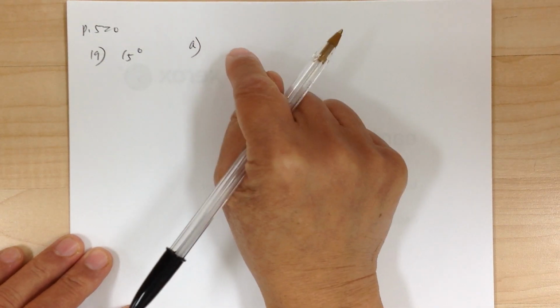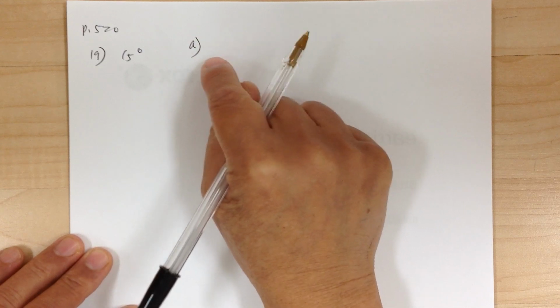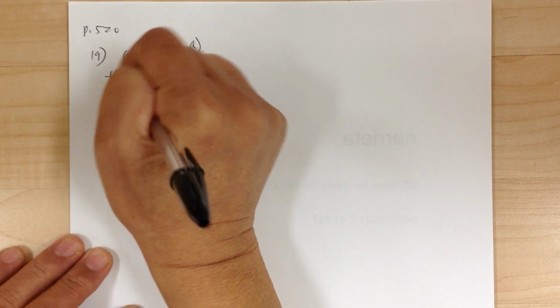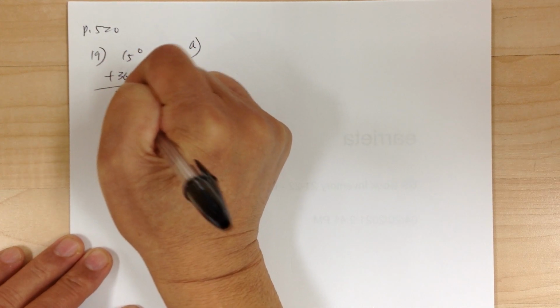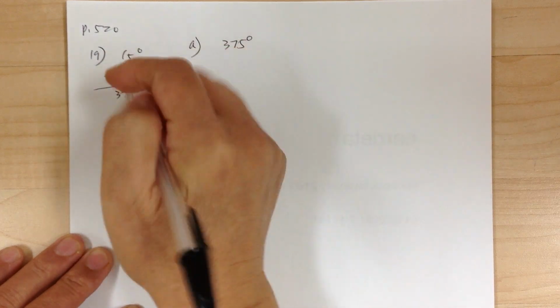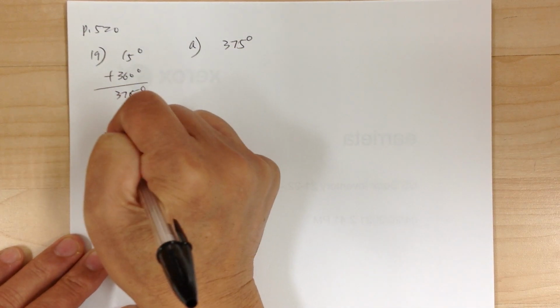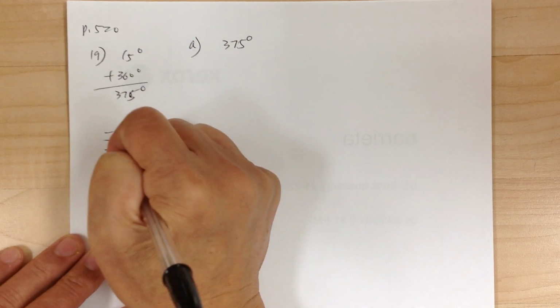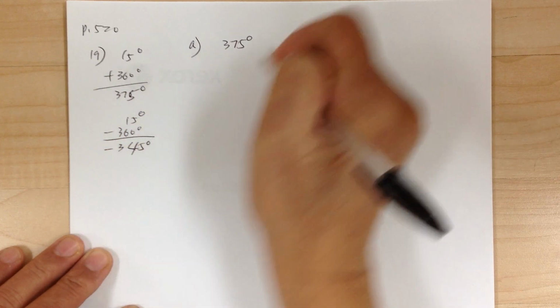So to get coterminal, all you have to do is keep adding 360 or subtracting 360. So if you add 360, you get 375 degrees. If you subtract 360, again, you can use your calculator, you're going to end up with negative 345 degrees.